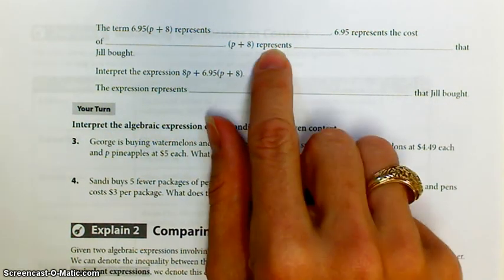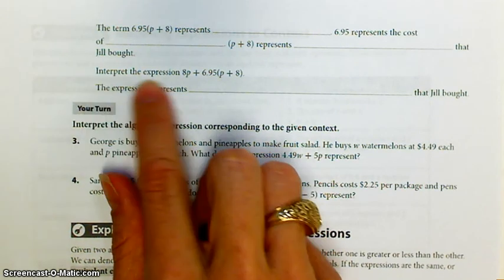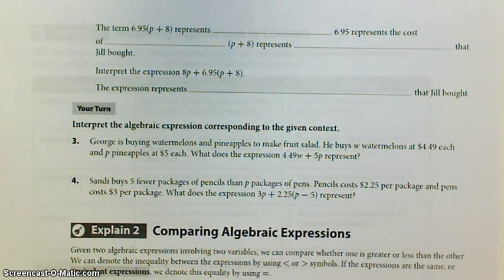P plus 8 represents the number of packages that Jill bought. So interpret the whole thing. The expression represents the total cost of packages of inkjet and laser paper that Jill bought. So it represents the total cost when she bought all of it.